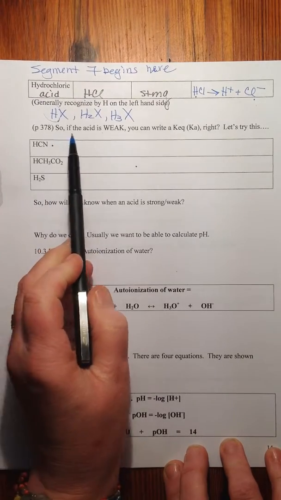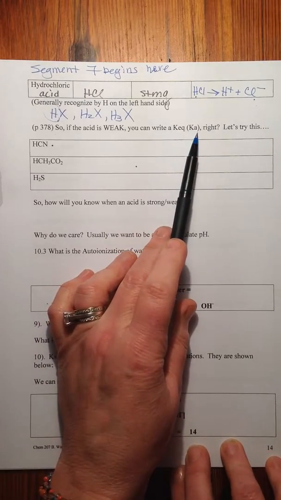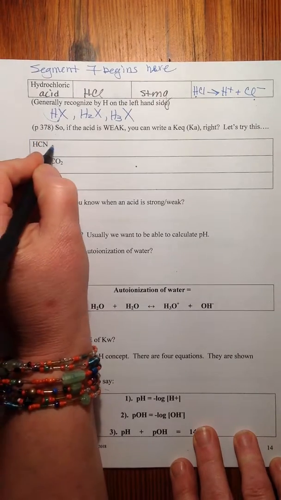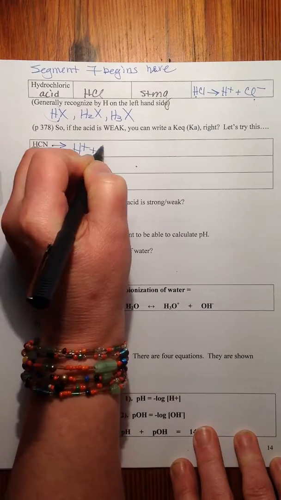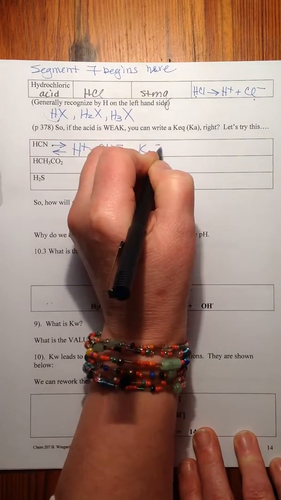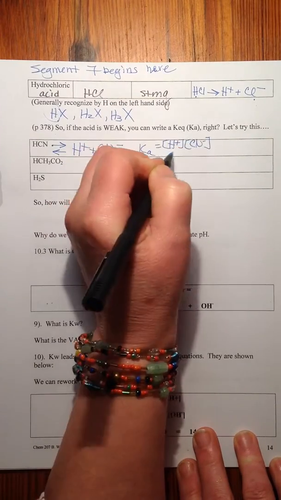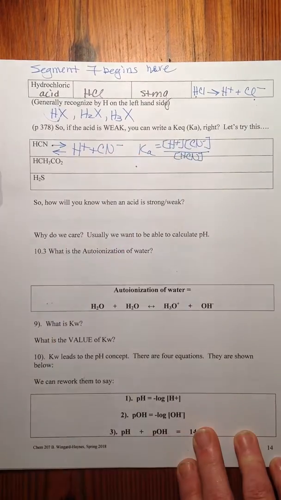Now, remember, if the acid is weak, you can write a KEQ, which we're going to call a Ka because the A means acid. So here are a couple of examples. HCN, double arrow, H plus, CN minus. So our Ka expression is H plus, CN minus, over HCN.